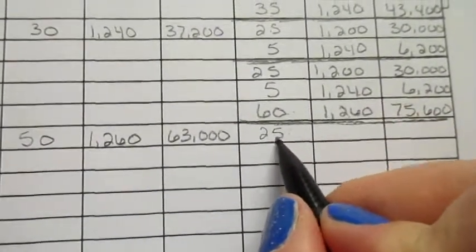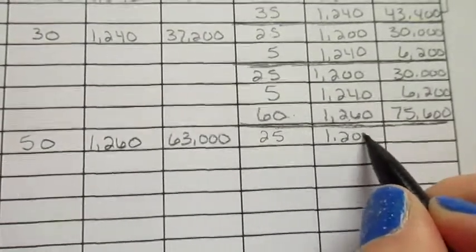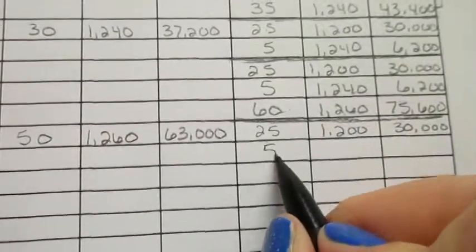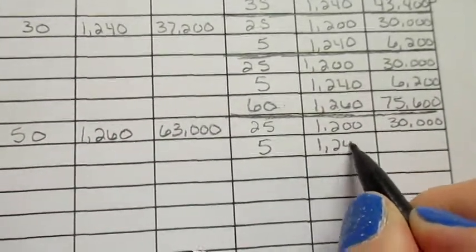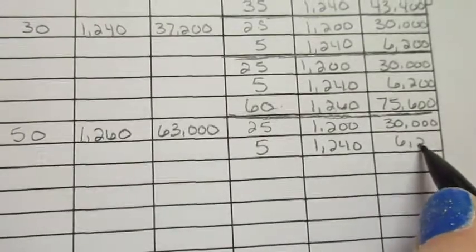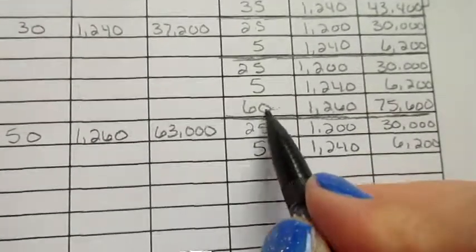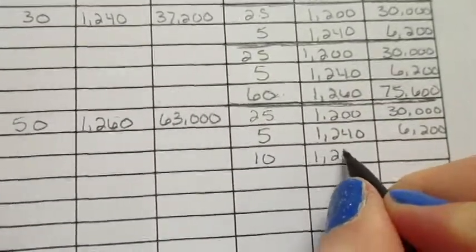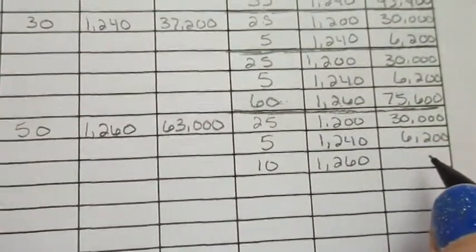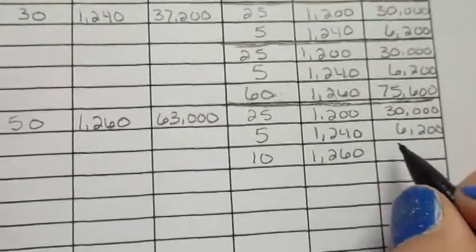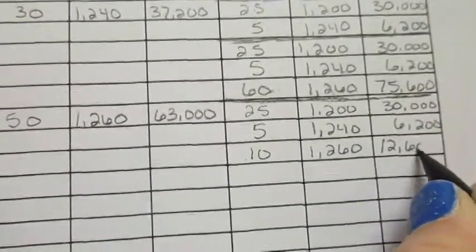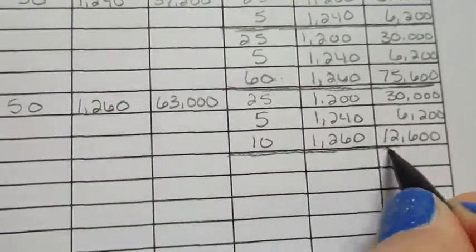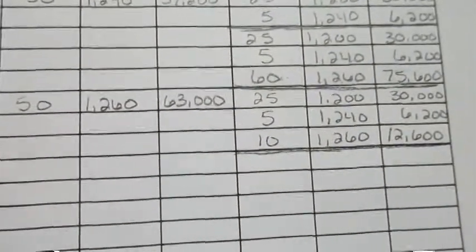So again, I still have that 25 that we started with. I still have that 5 from before. Okay, 60 minus the 50 gives me 10. 10 times 1,260 gives me 12,600. Okay, so I'm going to draw my line there.